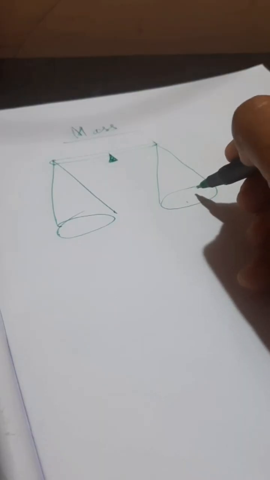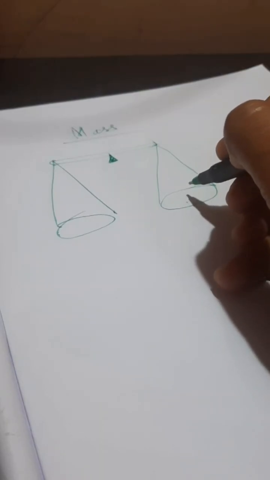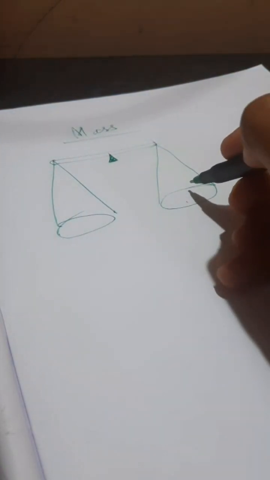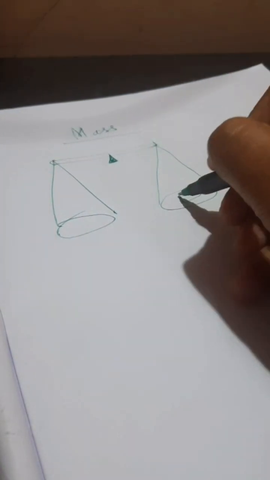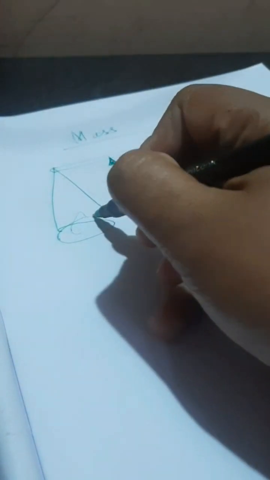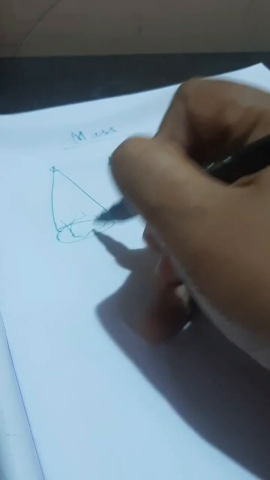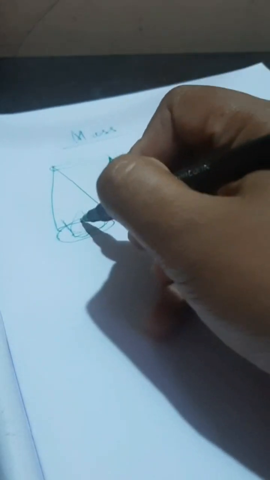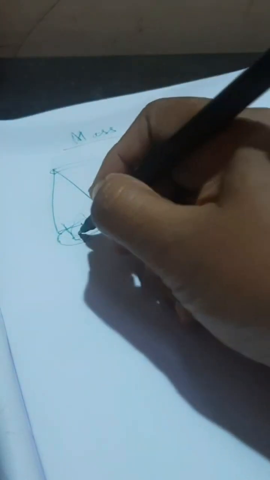So whatever it is, he puts it there in either of the two pans. So suppose there is some standard weight that he puts here, and he puts whatever you are buying in a packet. Suppose that is a sugar packet that he puts.